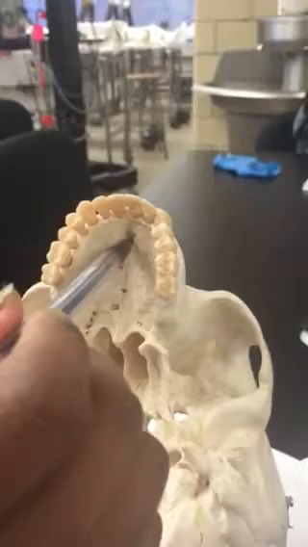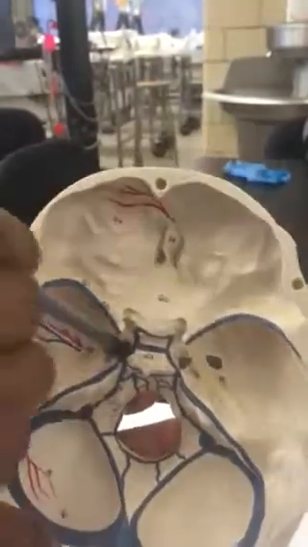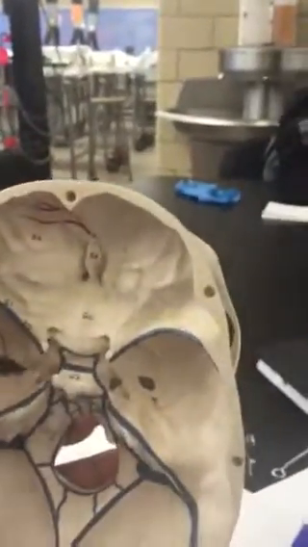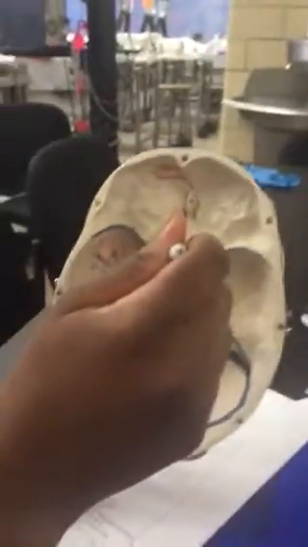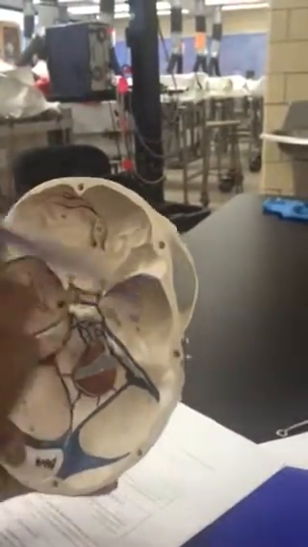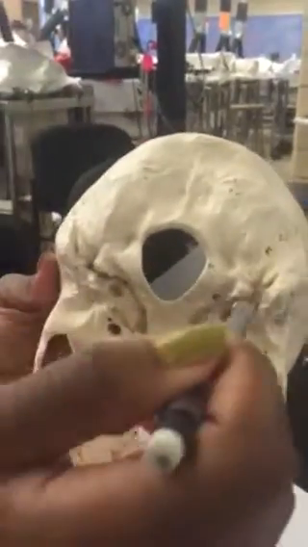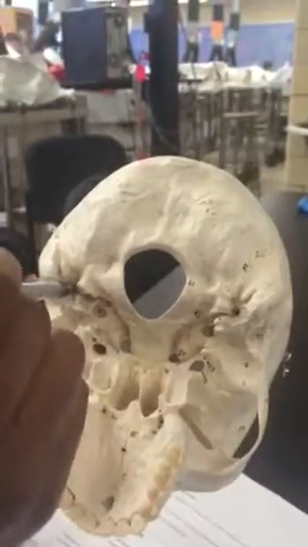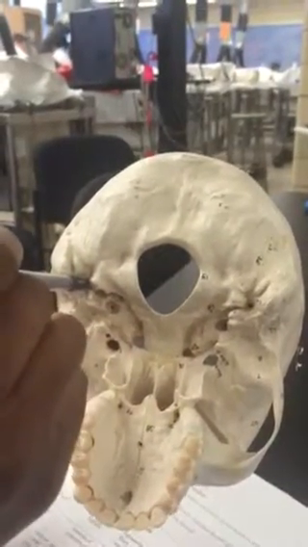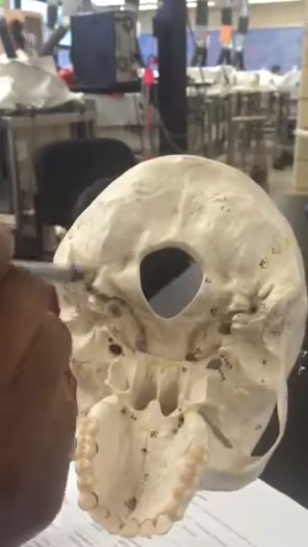We have our carotid canal, which is right here on both sides, and that is where the internal carotid artery is going to pass through. On the back here, we have our stylomastoid foramen, and through here cranial nerve number 7 is going to pass.